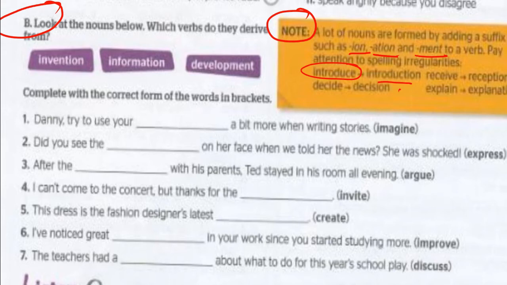Decide is a verb, mengambil keputusan. But when you add -ion here, it becomes decision, means keputusan. Receive means terima, it is a verb. When you add -tion, it becomes reception, penerimaan. Explain is a verb, menerangkan.